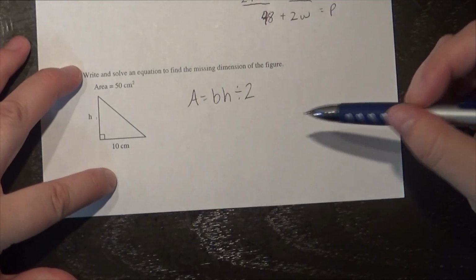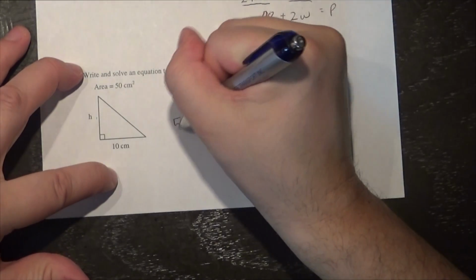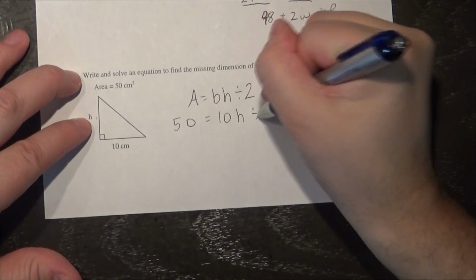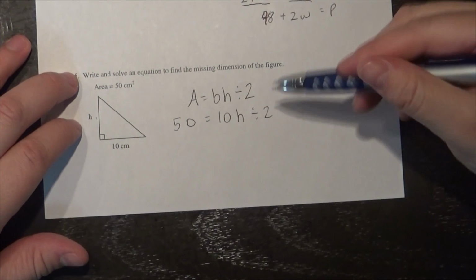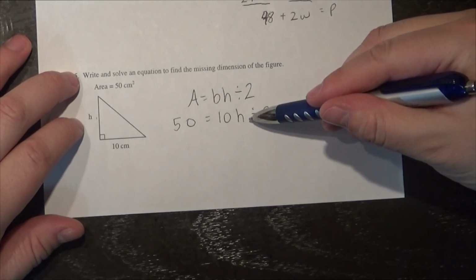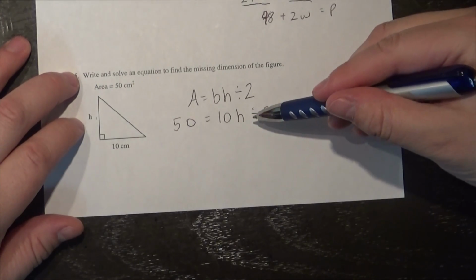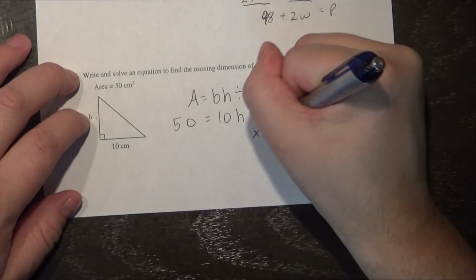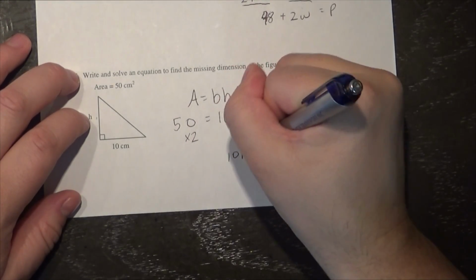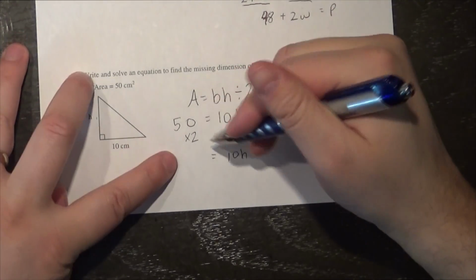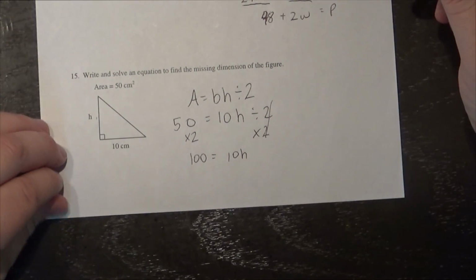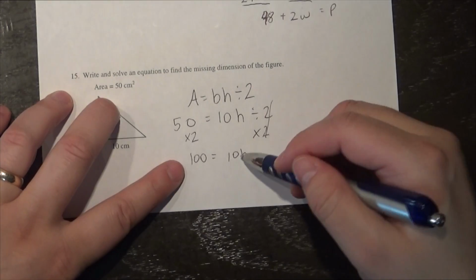Then we just substitute the numbers we know from our problem. So area is 50. The base is 10. The height is unknown. And then we're dividing by 2. So this is really a 2-step equation. I have to get rid of 2 different things to isolate my variable, my h, and get it alone. So I'm going to start by multiplying by 2. That's going to get rid of this. So I have just 10h on one side here. And then 50 times 2 is 100. I don't even need to do the math because I can do that one in my head. Over here I have 100 equals 10h.